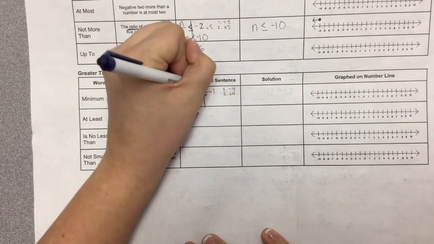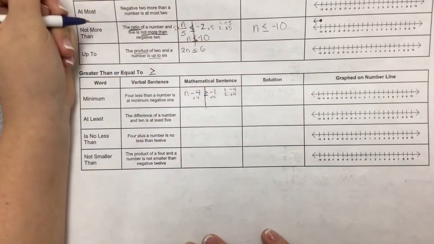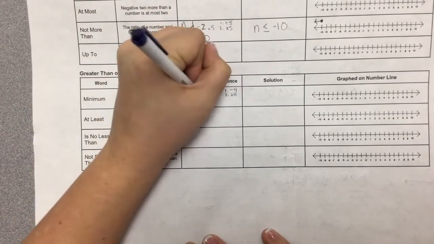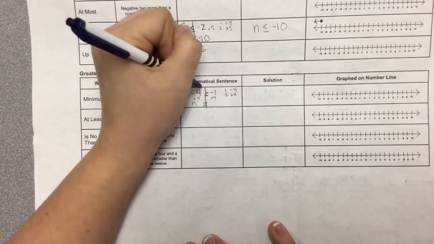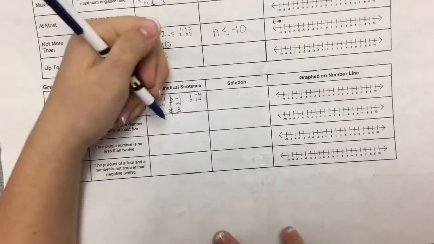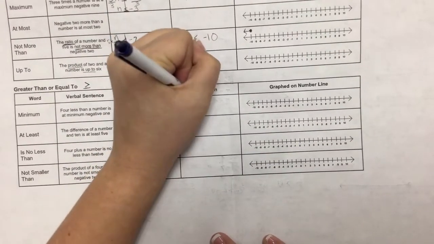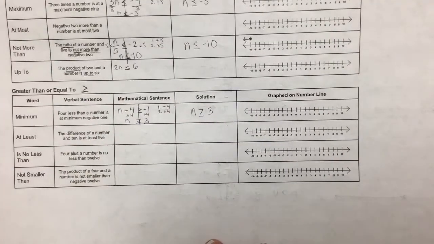So I'm going to draw my line. I'm going to add 4 to both sides. Now I have n by itself, which is greater than or equal to. 4 is the larger digit, so 4 minus 1 gives me 3. So my solution is n is greater than or equal to 3, a positive 3.